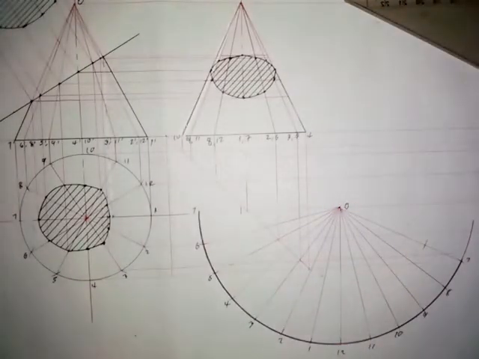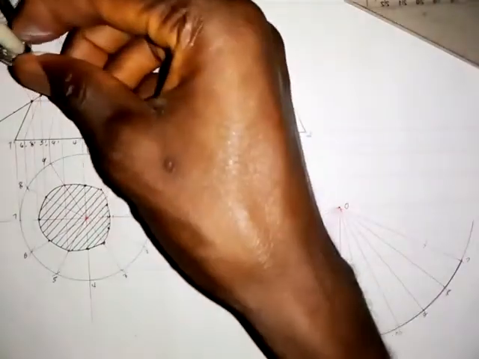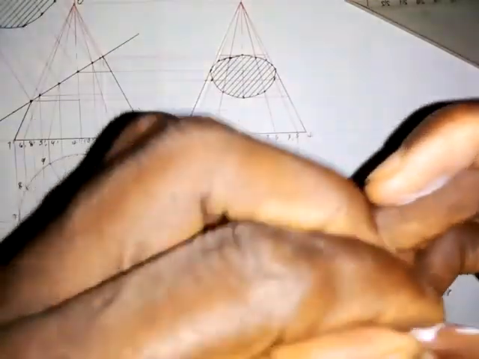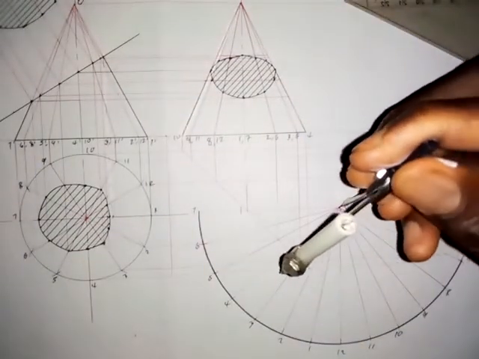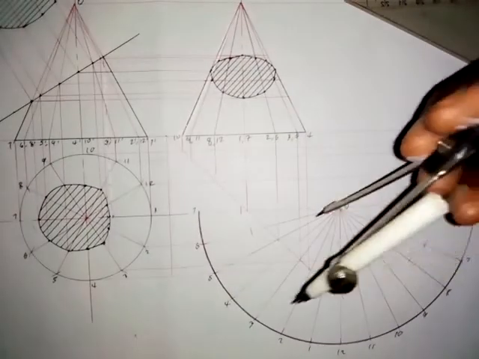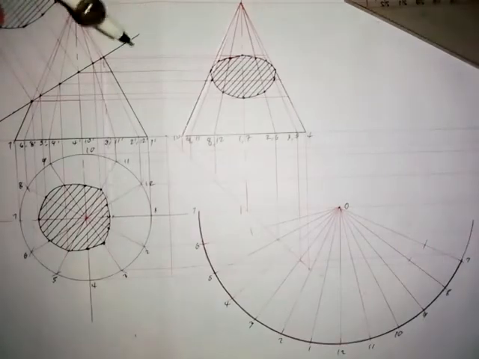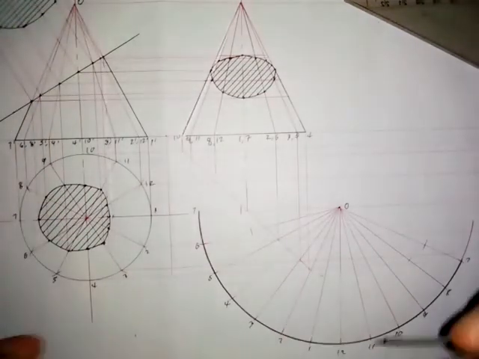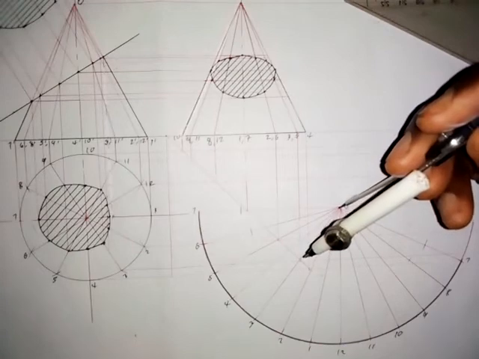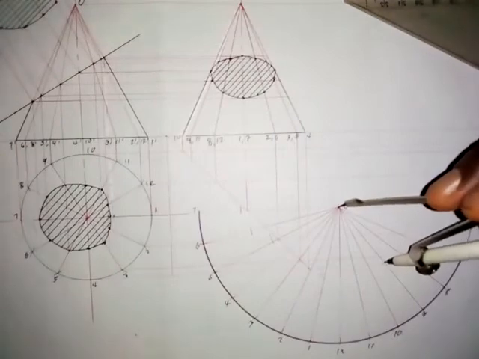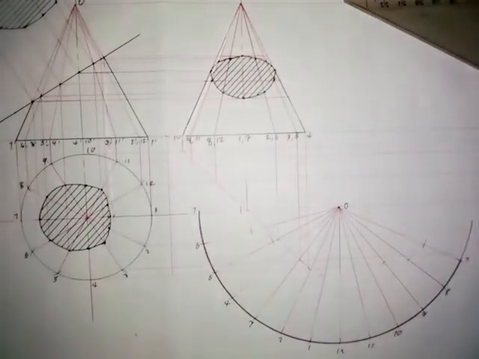Then you take it again, bring it to point O, and you extend it to 8 and 6 here. So 8 and 6. Then you bring it to this point here. Bring it to point O, you make an arc on 6, and you make an arc on 8. So the next thing is for 5 and 9. Bring it here, and then you make an arc on 5, make an arc on 9. So this numbering is very, very important. Number it like this so that you don't get confused.